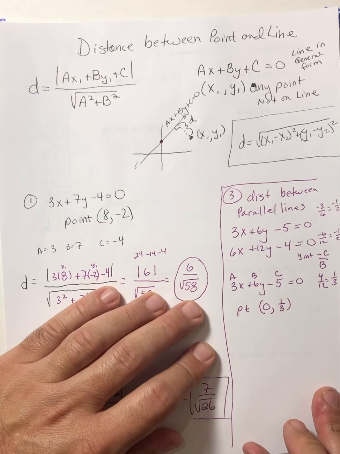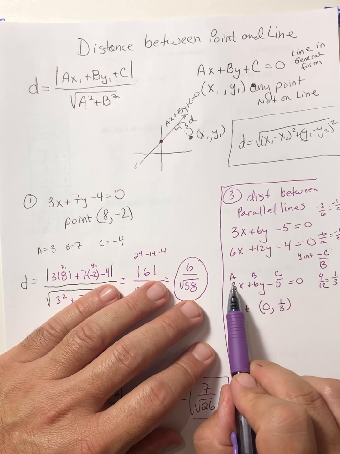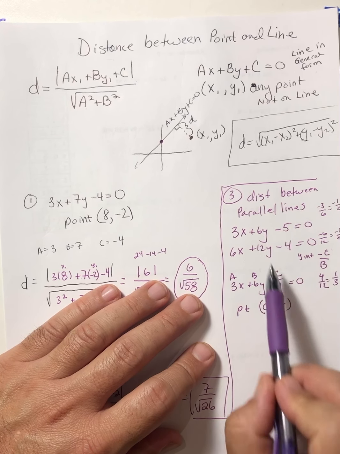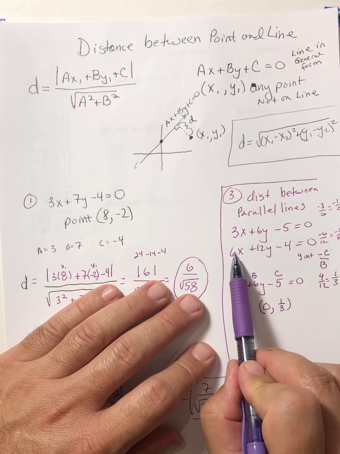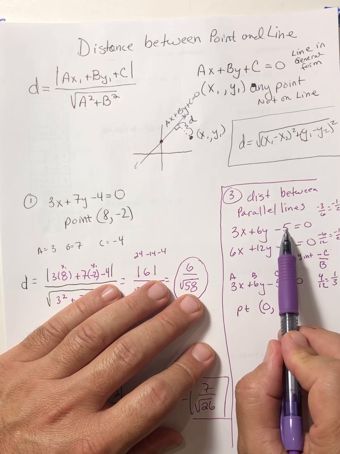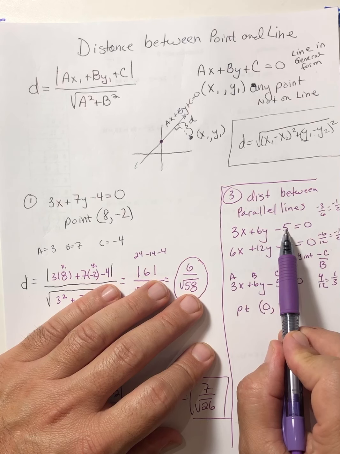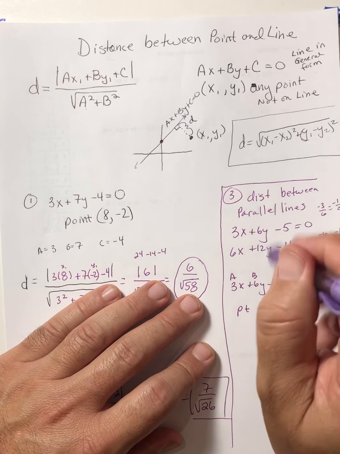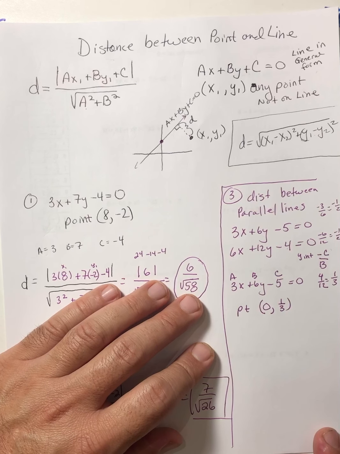Okay, so we have the point, we have our line. Remember, it did not matter which one we used. We could have used the bottom equation for the A, B, and C, and we could have used this for the y-intercept. We would have the exact same answers in the end. When they're all reduced, the two answers would be identical to each other.